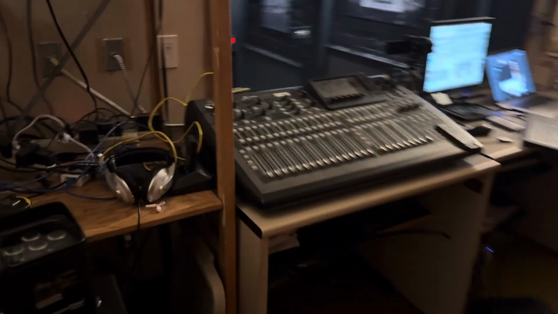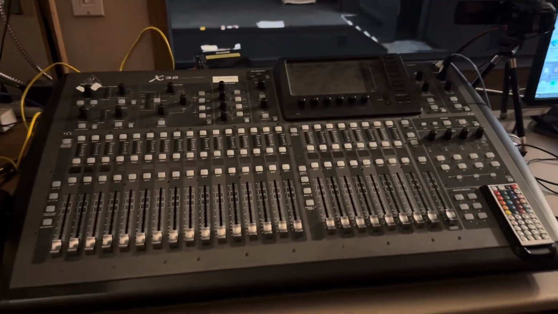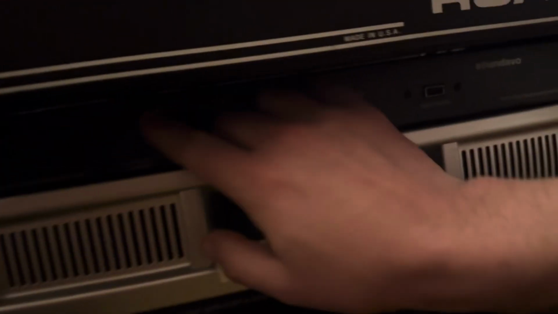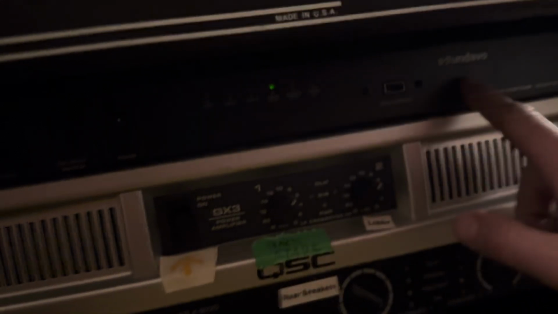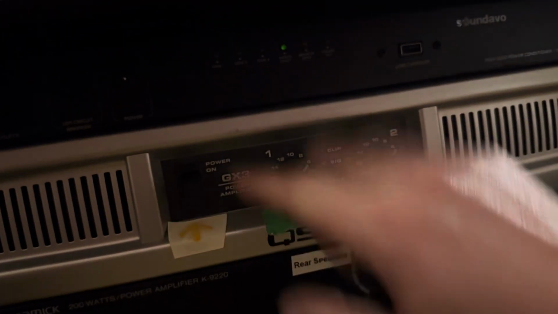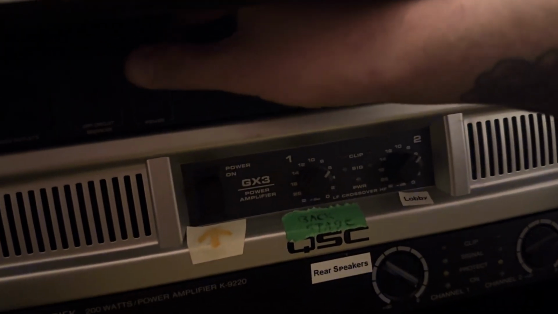This is a tutorial video for the Gaslight Theater X32 audio console. First and foremost, you're going to want to turn on everything. There is a relay switch above this QSC power amp. It's kind of hard to see, sorry. It's the only power button you need to worry about up here.